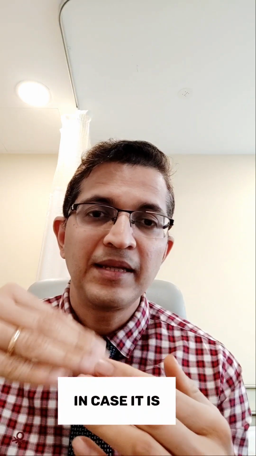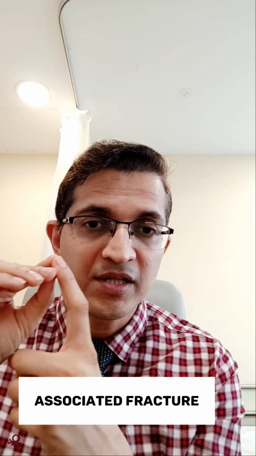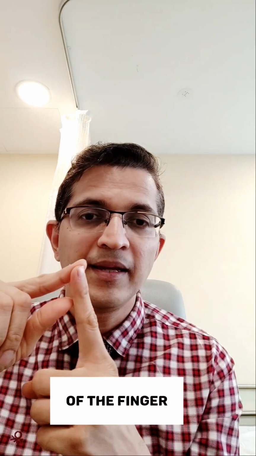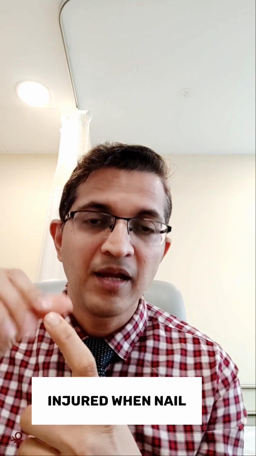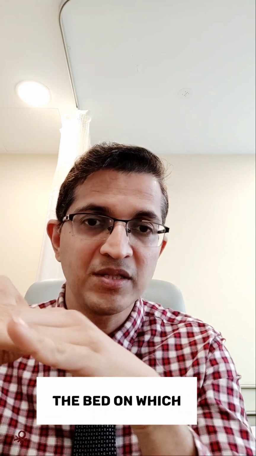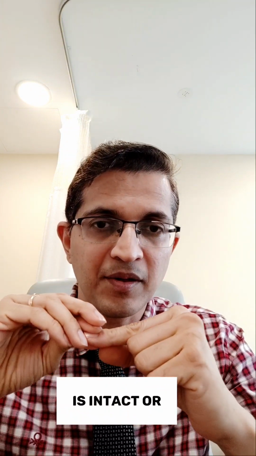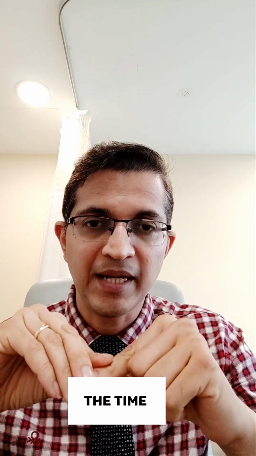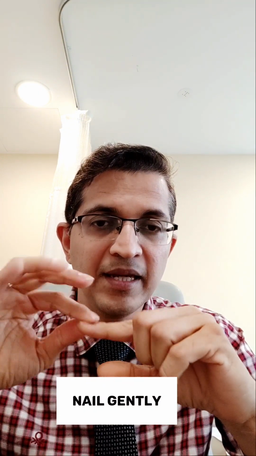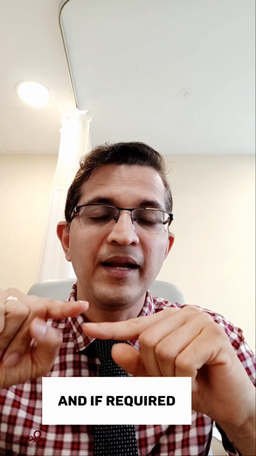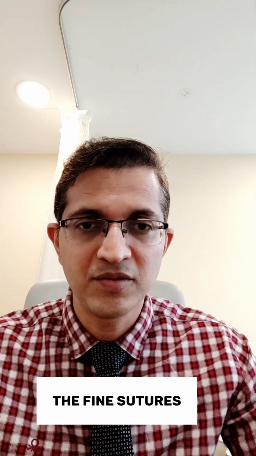In case it is more than 50% and there is an associated fracture of the finger, there is more than 90% chance that your nail bed is injured. When the nail bed is injured, the bed on which the nail plate rests, it's important to find out whether the nail bed is intact or not, because it should be repaired on time. The doctor might gently remove your entire nail to see how the nail bed is, and if it is injured, the doctor will try to repair it with very fine sutures.